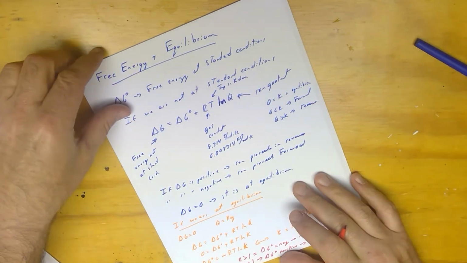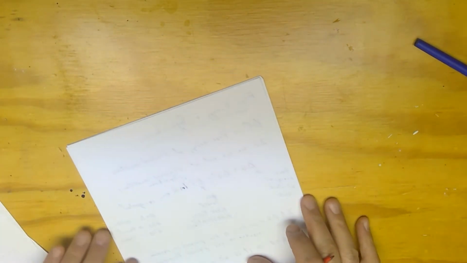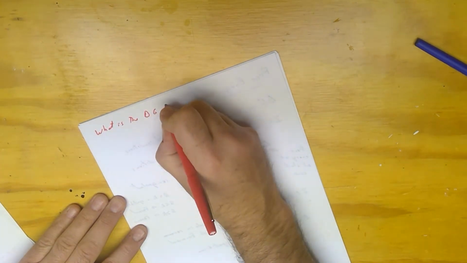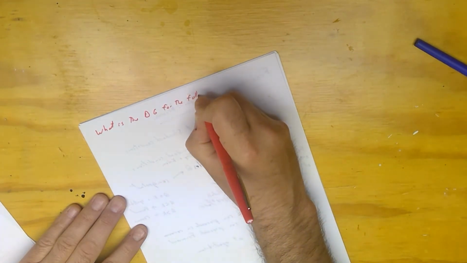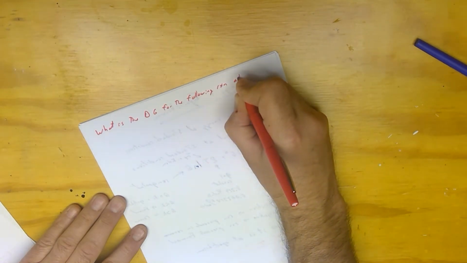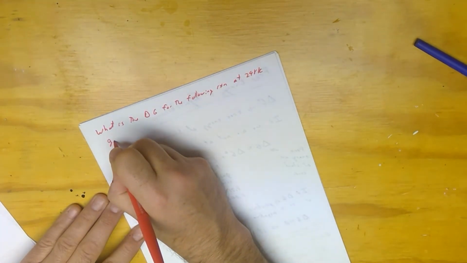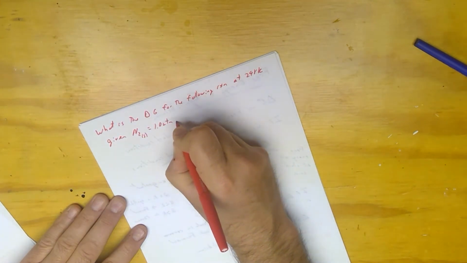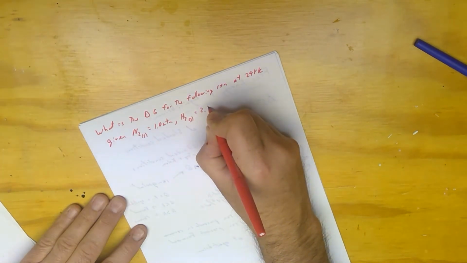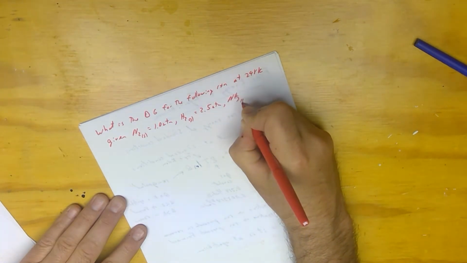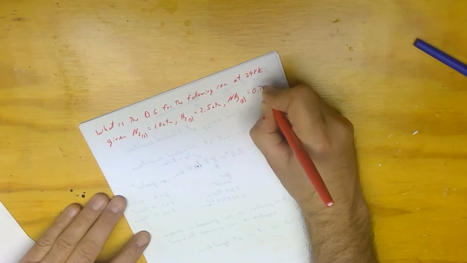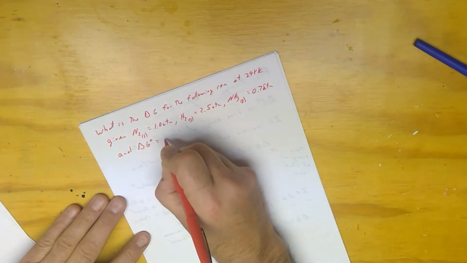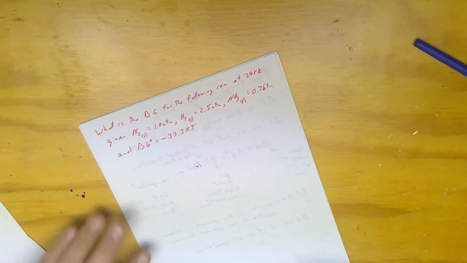All right, so let's go ahead and try a couple problems. What is the delta G for the following reaction at 298 K given N2 gas is equal to 1.0 atm, H2 gas has a pressure of 2.5 atm, and NH3 gas has a pressure of 0.75 atm, and delta G naught, or delta G at standard state, is equal to negative 33.3 kilojoules.